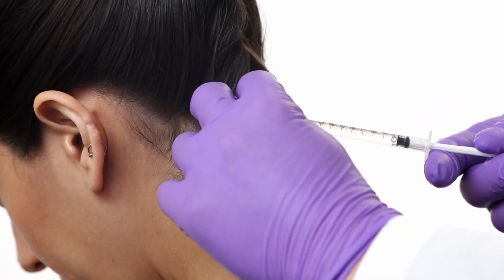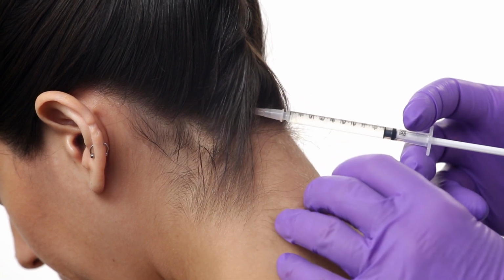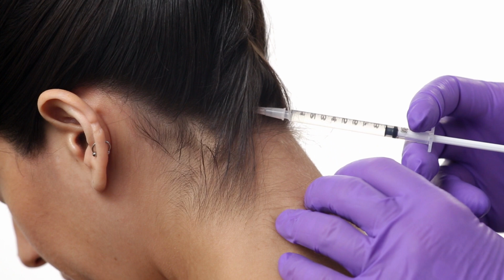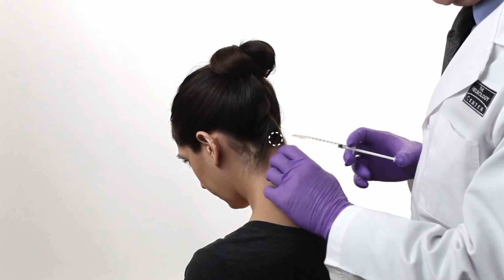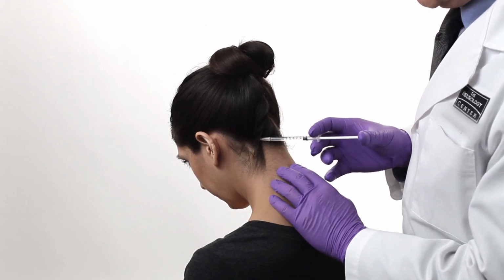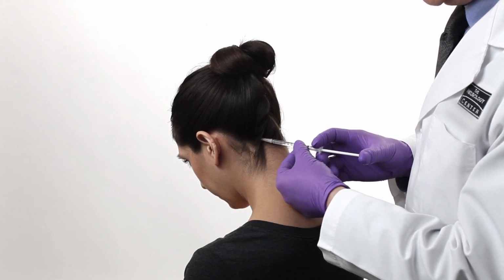With the bevel of the needle facing up, stabilize the hub of the needle and make the injection. Make sure not to go too deep with the needle to avoid neck weakness or pain. For most patients, it is not necessary to insert the 0.5-inch needle all the way to the hub. To find the second injection site, measure approximately 1.5 centimeters, or approximately 1 finger's breadth, diagonally up at a 45-degree angle toward the superior margin of the ear from the first injection.